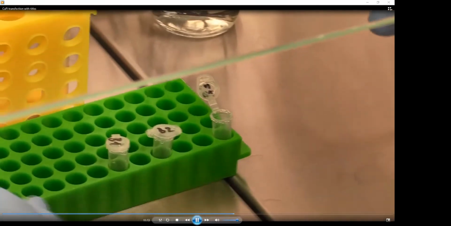And then next step, calcium chloride. Once again, dropwise, and mix it. So this way we have prepared all 3 B samples which contain water, DNA, and calcium chloride.